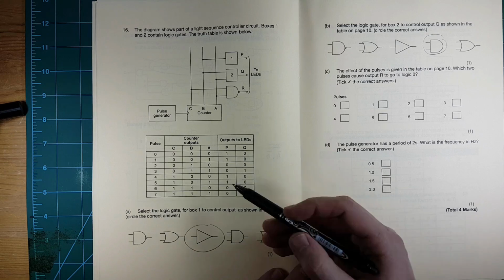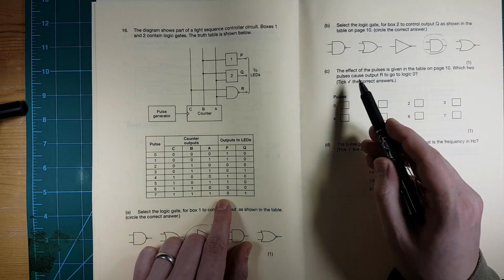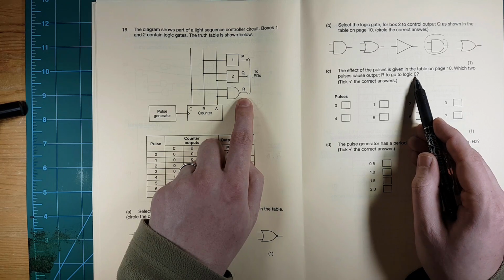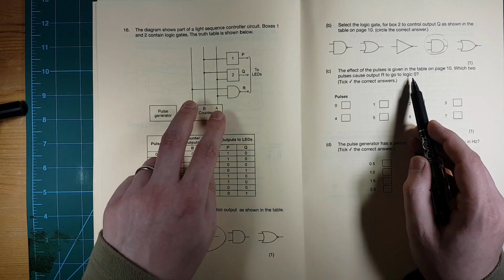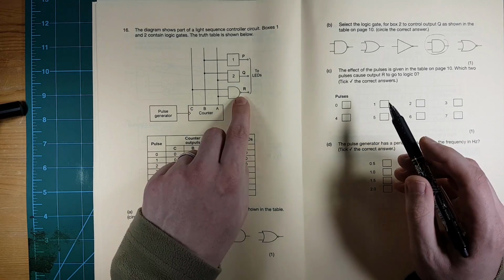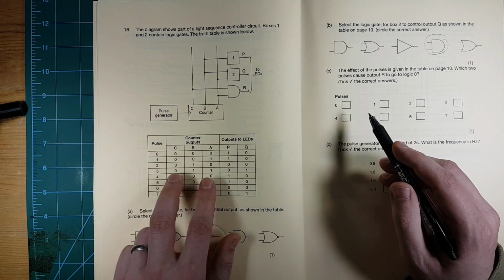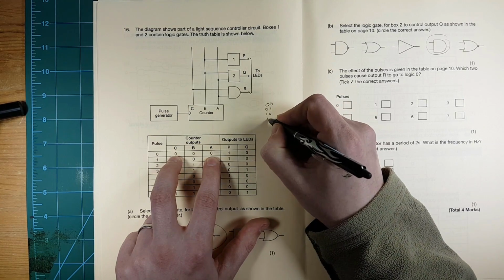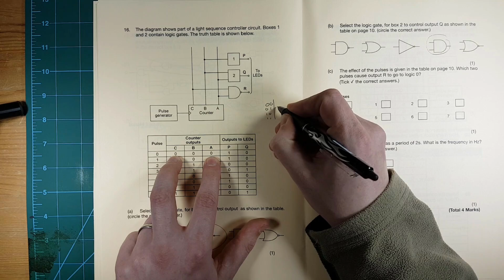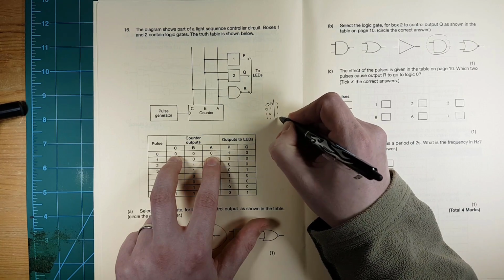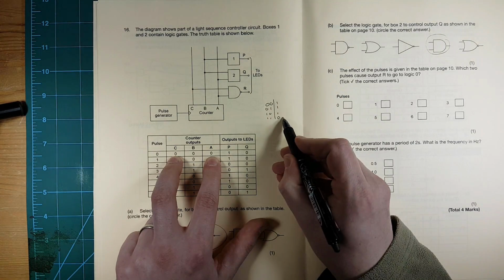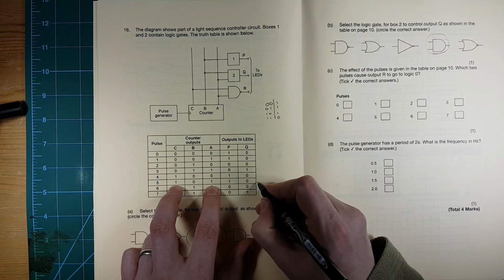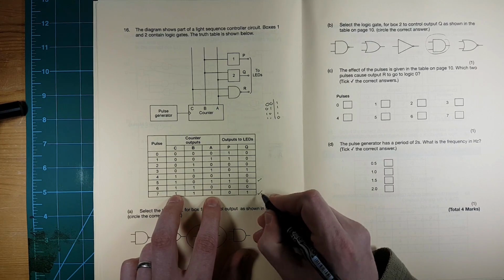The effect of the pulse is given on logic page 10. There are no page numbers, I assume it means this. Which two pulses would cause R to go to logical 0? Okay, so this is the NAND of C and A, so it's the NAND of these. So a NAND gate is 0, 0, 0, 1, 1, 0, 1, 1. So an AND gate would be 0, 0, 0, 1. So this is 1, 1, 1, 0. So we want them both to be high in order to get logical 0. So it's that one and that one, 5 and 7.